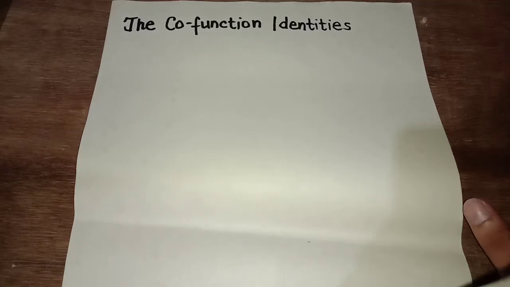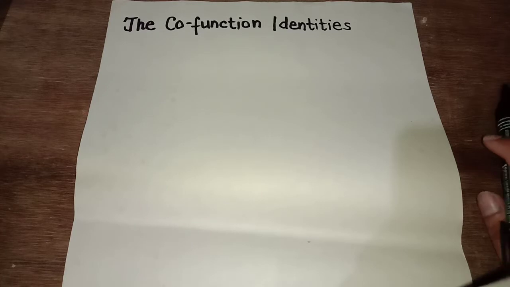So hello, welcome back. For today's video, we're gonna be discussing the co-function identities. So tapos na tayo sa Pythagorean identities, so co-function identities naman tayo. Pag sinabi nating co-function identities, ito lang naman yung mga relationships between the trigonometric functions and their co-functions. So nakabase siya sa complementary angles. So, pag sinabi natin complementary angles, the sum of the two angles is equal to 90 degrees.